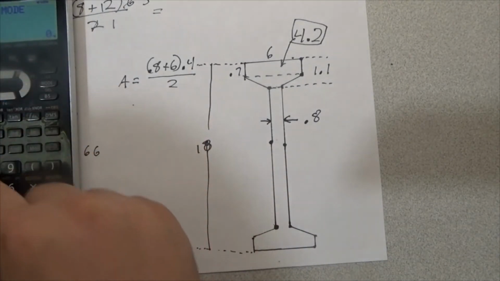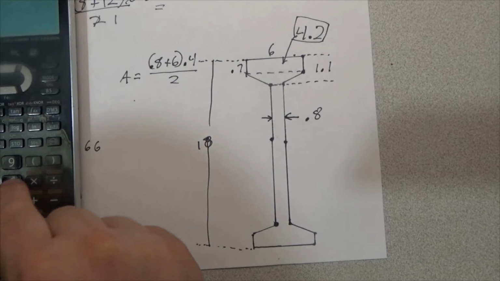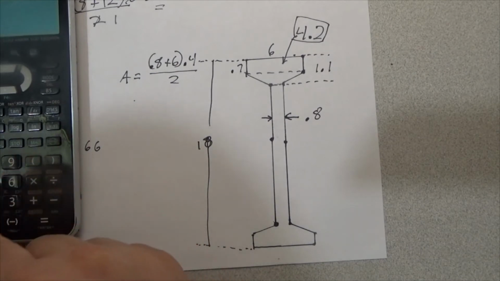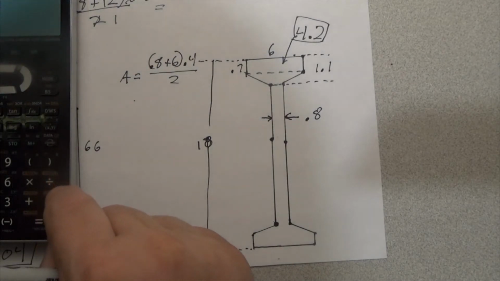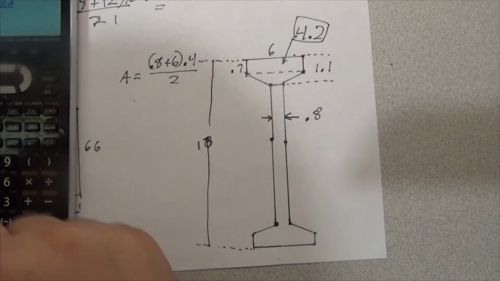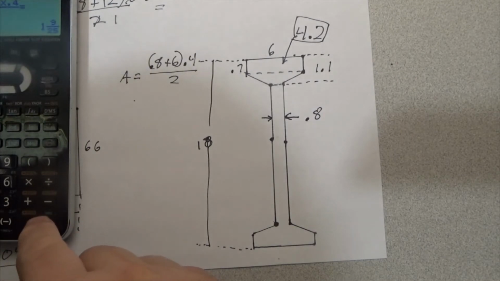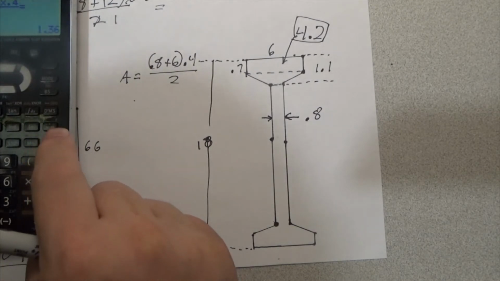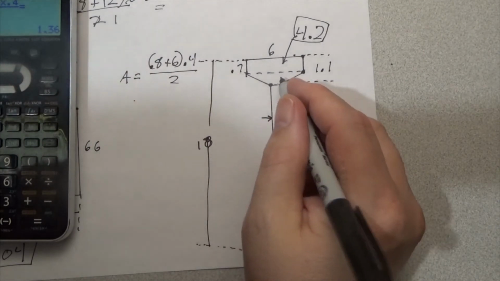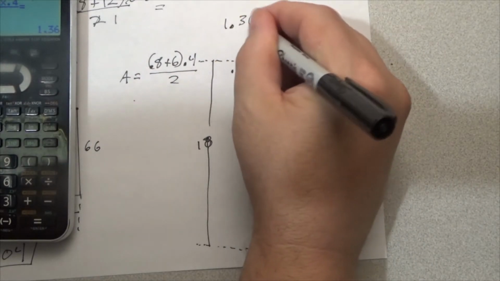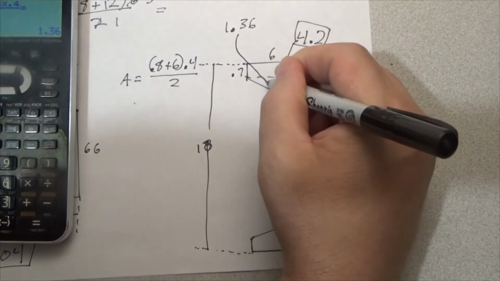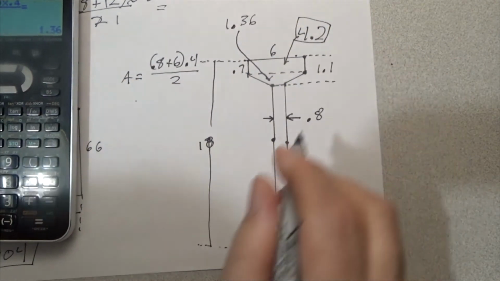Then I will multiply: fraction bar, 0.8 plus 6, times 0.4, over 2. And the area of that trapezoid right there is 1.36.